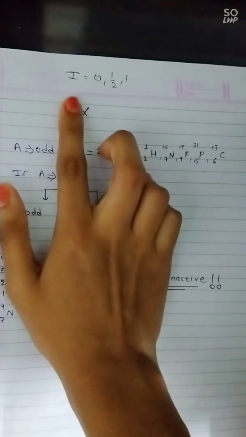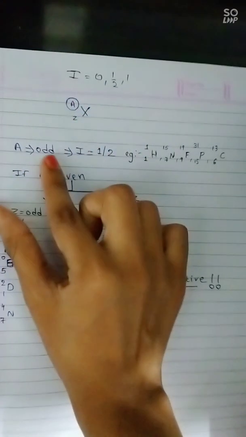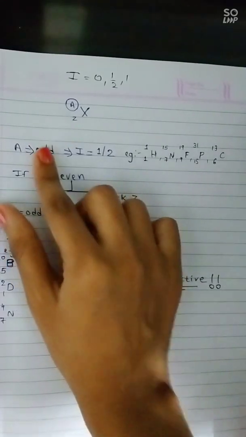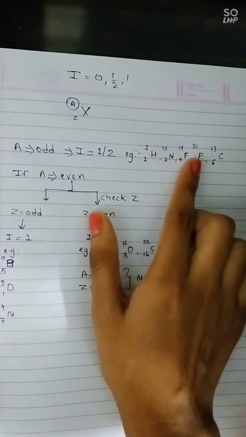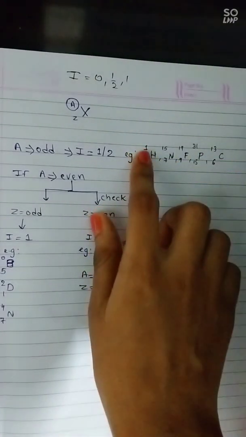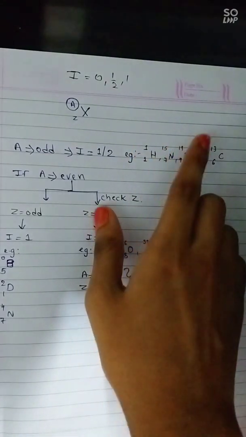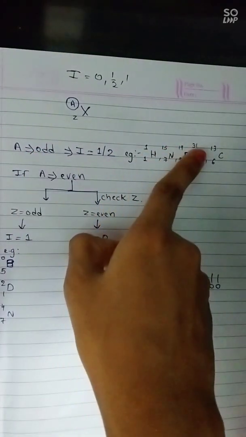Now, if A, that is atomic mass number, is odd, meaning it is having odd values, say I have given here examples like hydrogen, nitrogen, fluorine, phosphorus and carbon. Here just see this A. It is 1, 15, 19, 31 and 13. Means A is what? Odd. In every case it is odd.